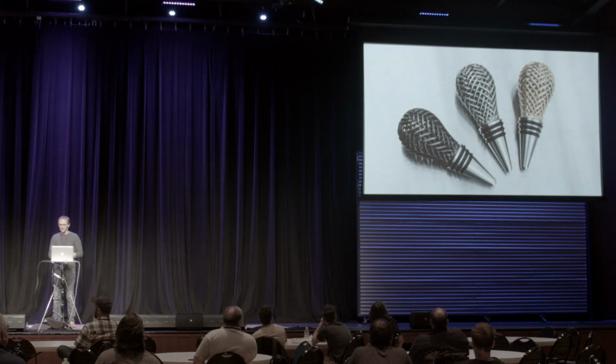This is a gear shifter on my car. Actually, it's not on my car anymore. It's wine stoppers.